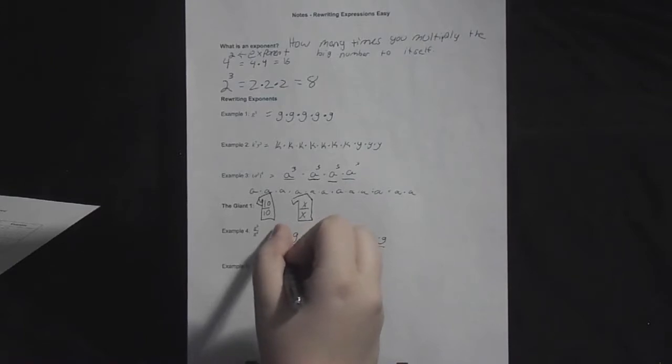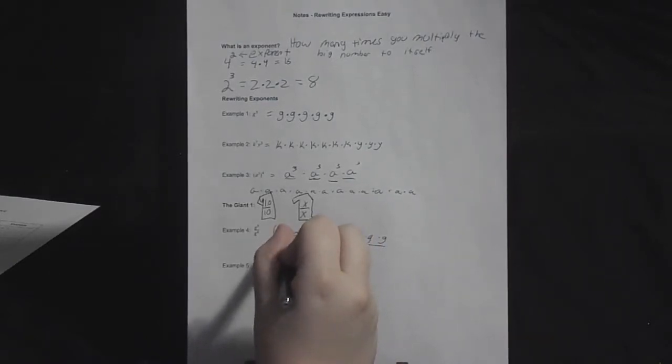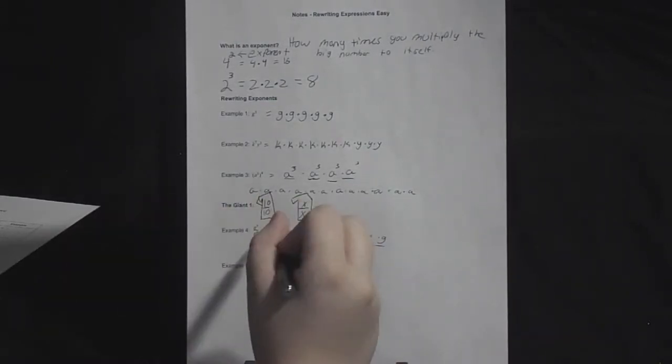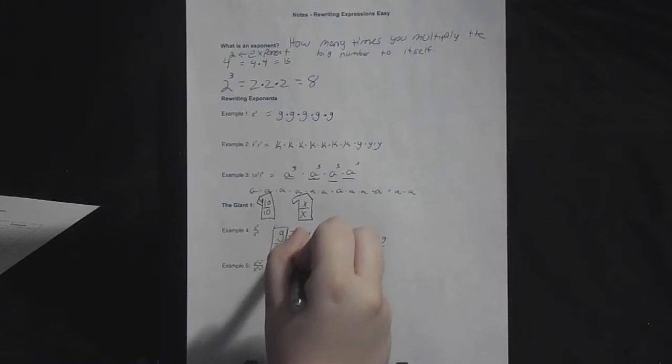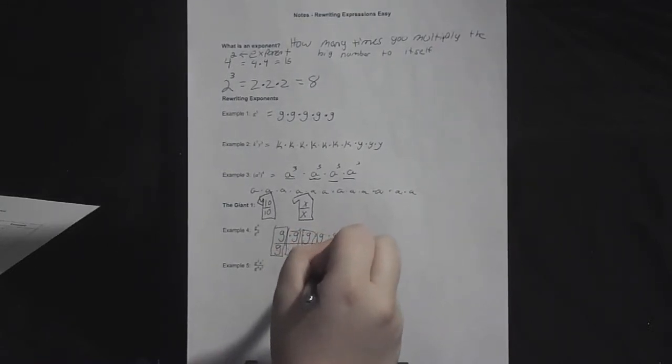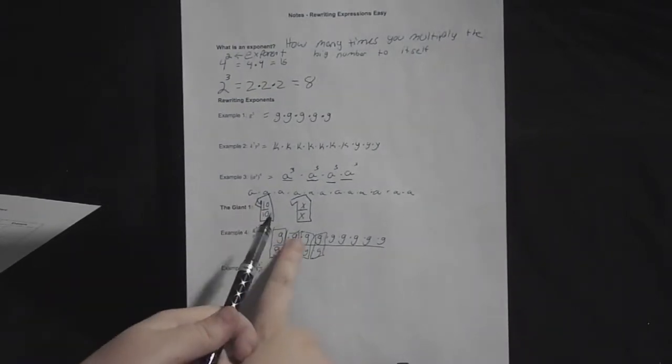Well, everything that's on top and bottom can become a giant 1. So these two can come together and be a giant 1, because there's 1 on top and bottom. These two can come together and become a giant 1. These two, and these two. And so those aren't g's anymore, they're all 1s. So 1 times 1 times 1 times 1 is just 1. So it's like they can all go away, because they're just 1s.